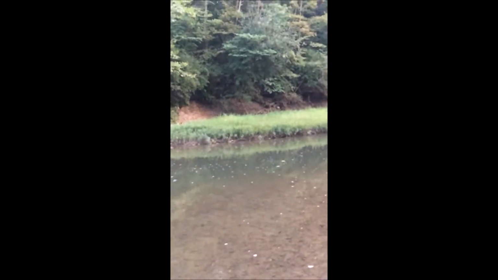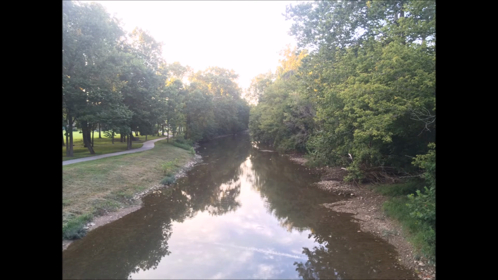Remember to take care of our river so future generations can explore the beauty of Eagle Creek.